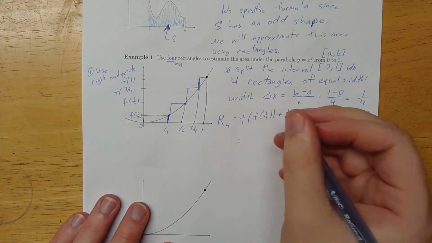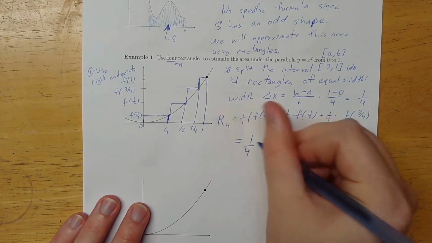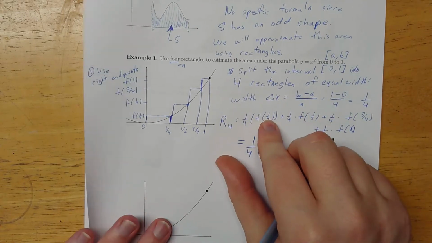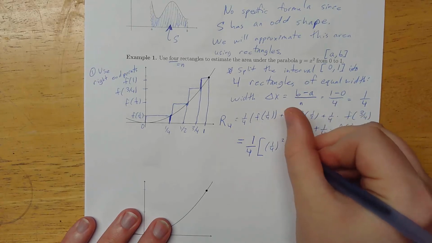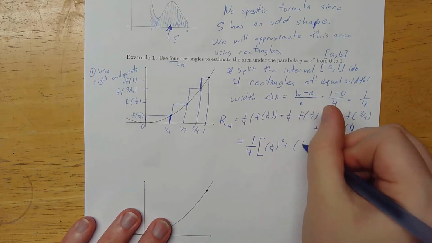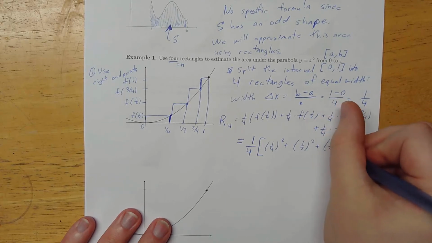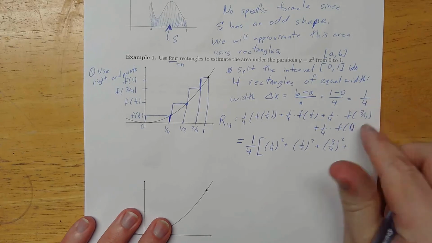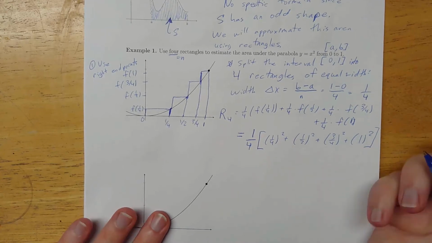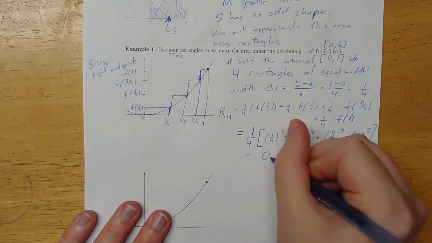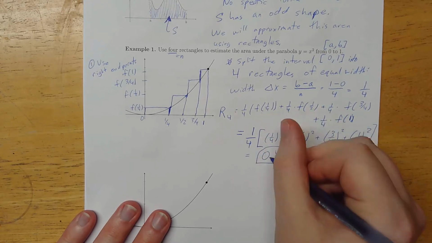Or in other words, since this is 1/4 times all of them, we can factor out the 1/4, and we'll get 1/4 times f of 1/4, which will be 1/4 squared, plus f of a half, which is 1/2 squared, plus f of 3/4, which will be 3/4 squared, plus f of 1, which will be 1 squared. And so we add all these up, divide by 4, and what we get for the area is 0.46875.